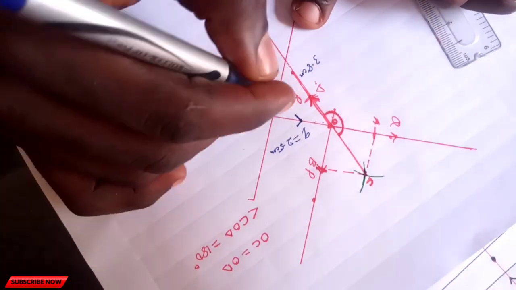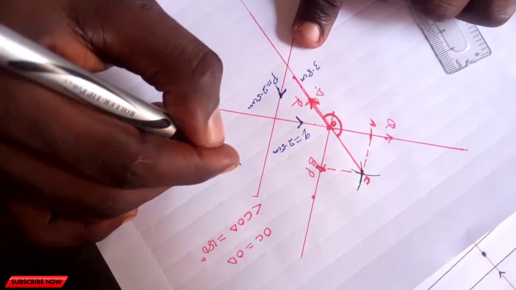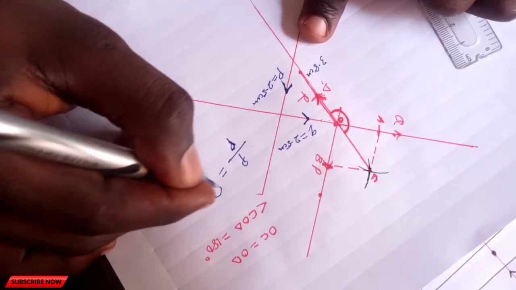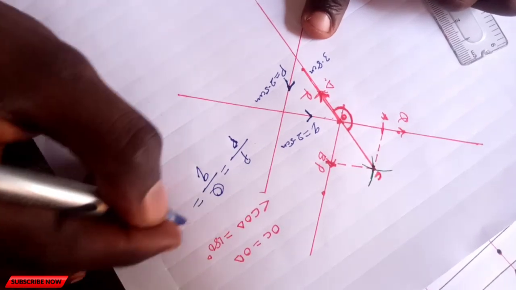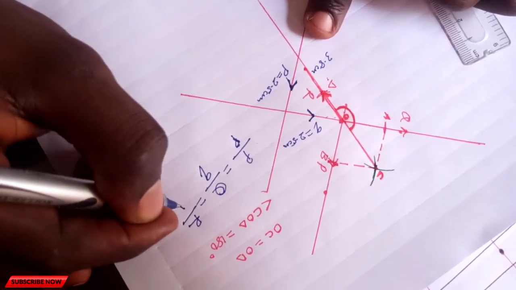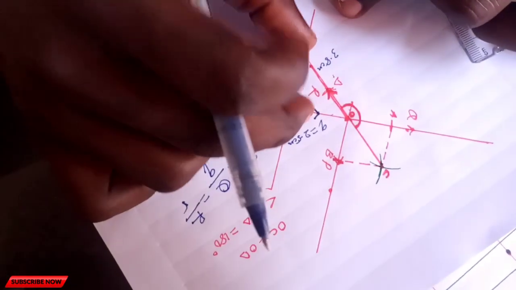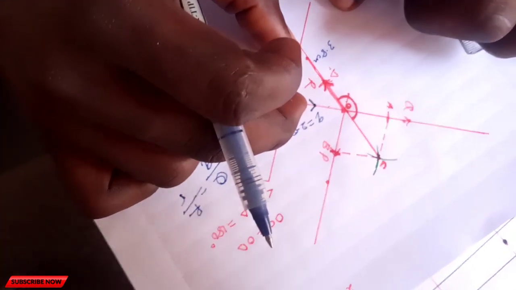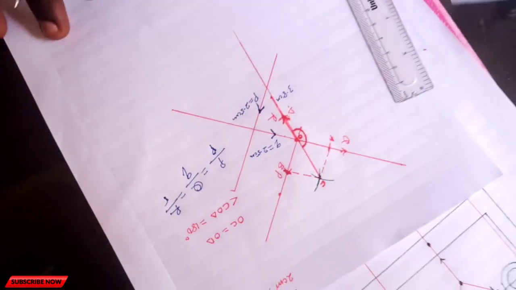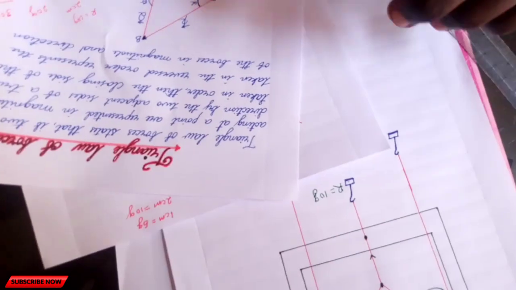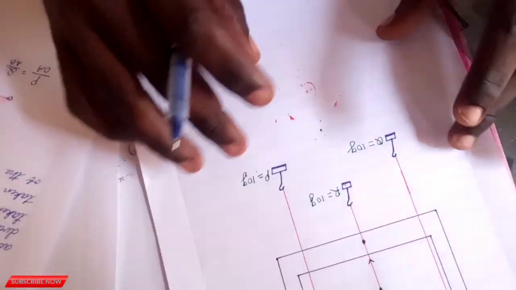If this will be true or correct, I have to say P divided by small p must equal Q divided by small q and must also equal R divided by small r. Once this is correct, then your triangular law is also correct. Now, this is just how to prove the parallelogram law or the triangular law using these concurrent forces. Now look at something. We can also use it to determine the value of an unknown.